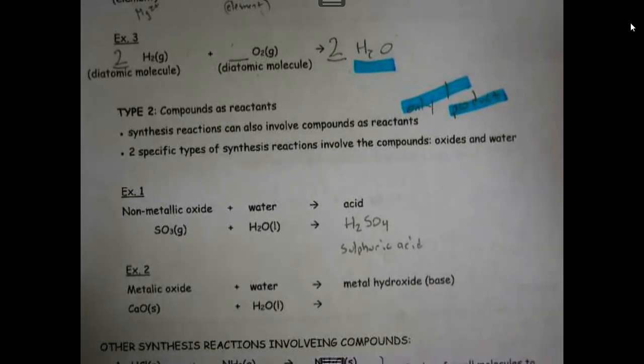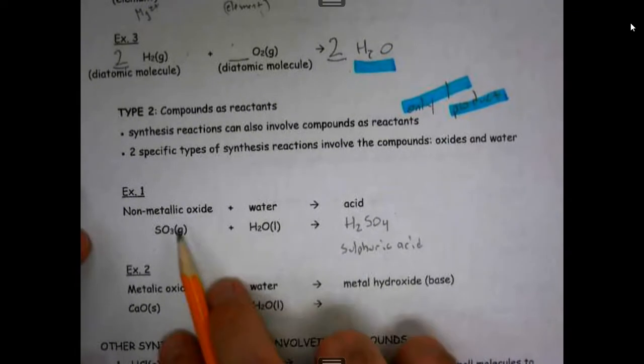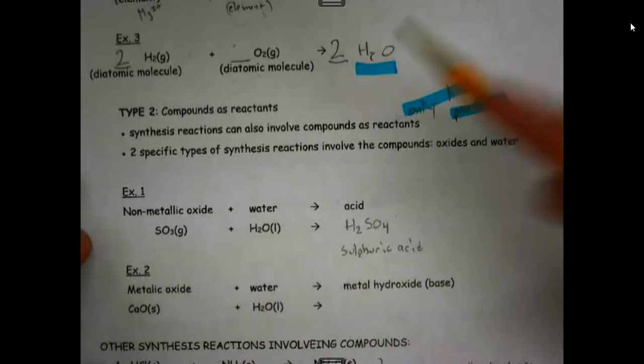All right. Now, the key thing to remember, because this is going to come into play, is that this is how you can actually generate an acid. So you take a non-metal oxide plus water. Okay.